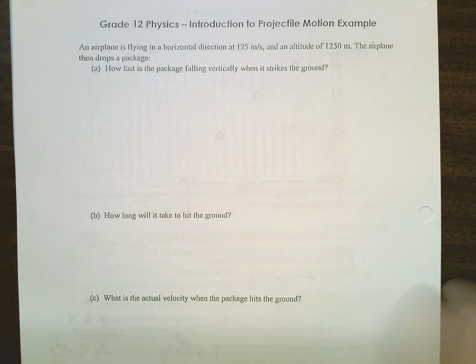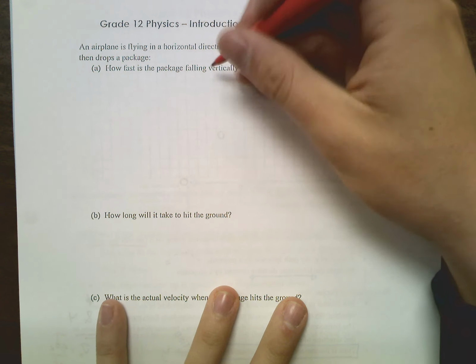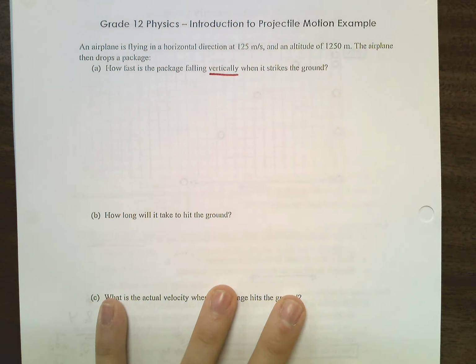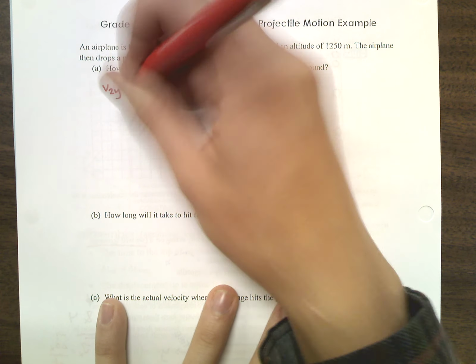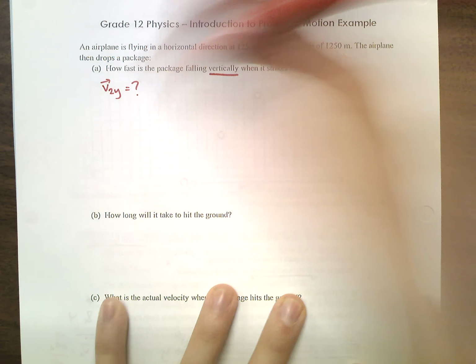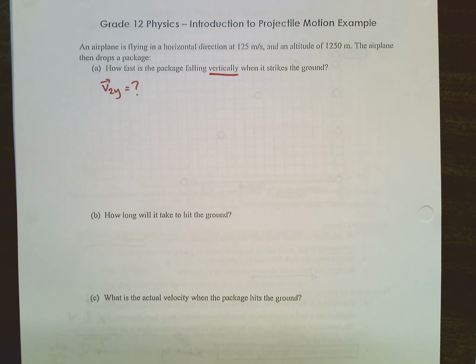Let's do an example together and then we'll be done for today's lesson of notes. So, an airplane is flying in a horizontal direction at 125 meters per second and an altitude of 1,250 meters. The airplane then drops a package. How fast is that package falling vertically when it strikes the ground? So basically what the question is asking us here is what is the final velocity in the y direction, right? How fast is it falling vertically?